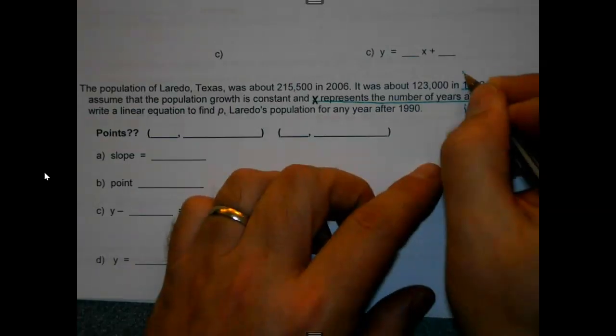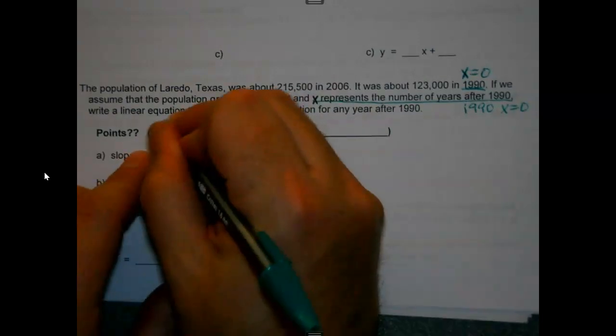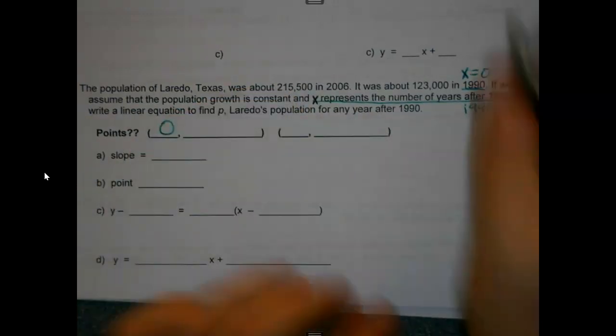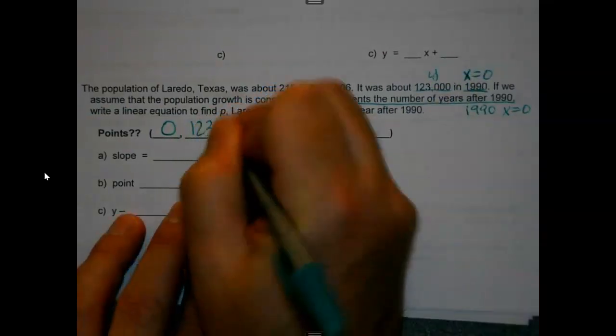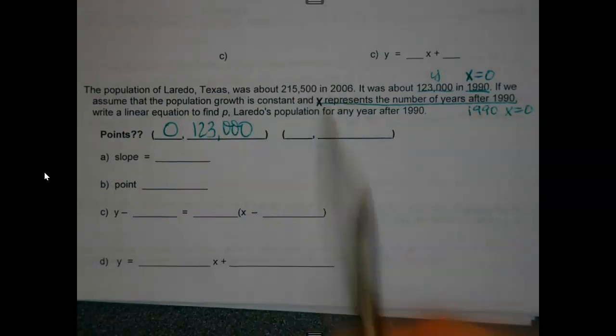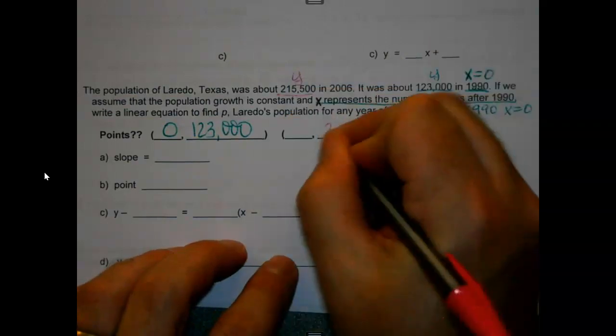So, when I'm looking at these dates, I'm trying to figure out how many years after 1990 they were. So you're like, well, 1990 is the date. Okay. So for that one, we're going to use x equals 0. So for this first point, my x is 0. And the y is the population that goes with it. 123,000. When I do this one, the population, again, will be my y value.